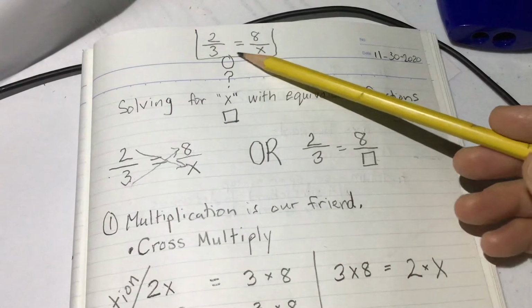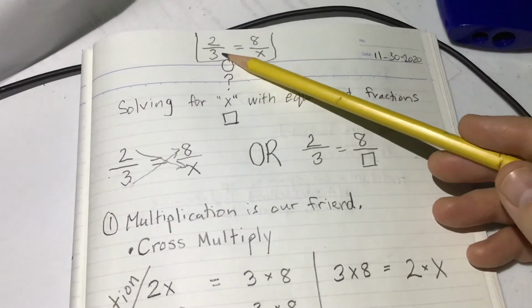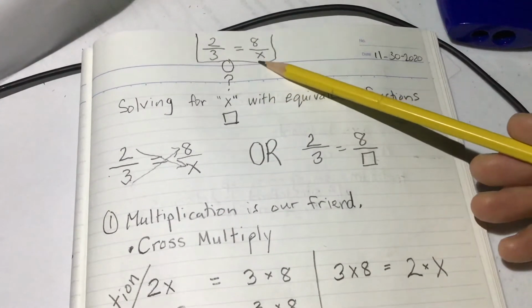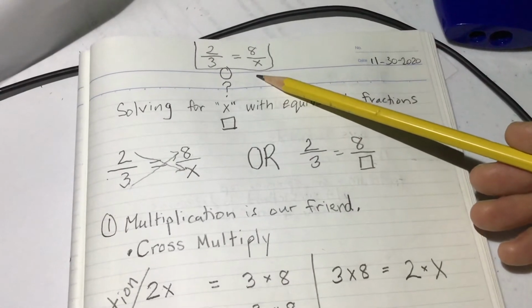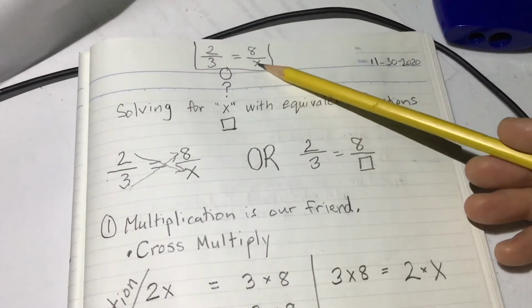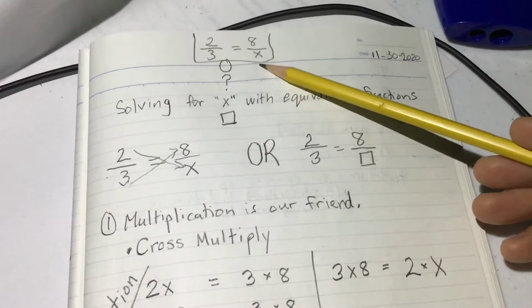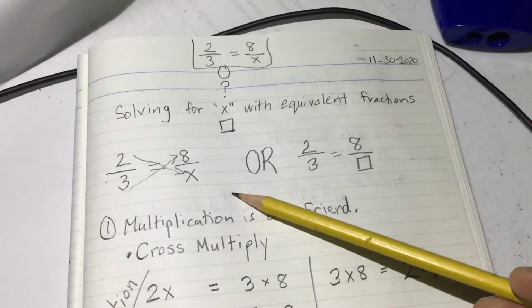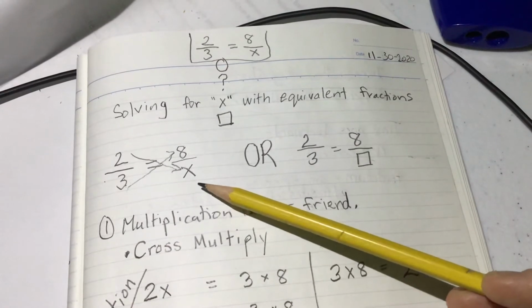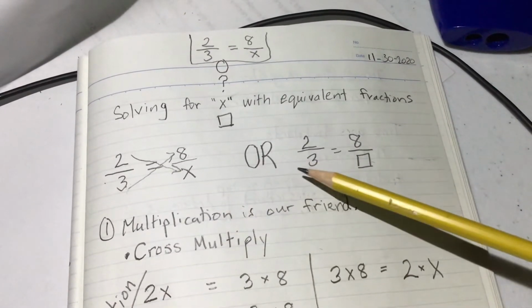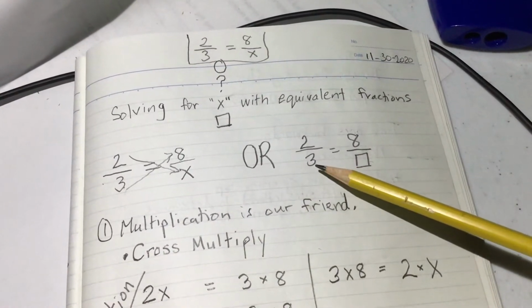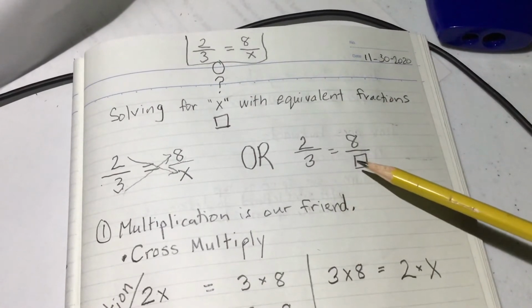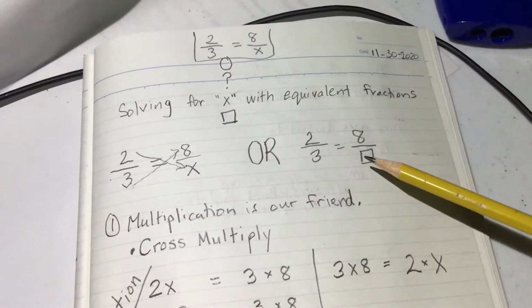So if we have two fractions that look like this, 2/3 equals 8 over x, we want to solve for x. We want to figure out what x is. I have it rewritten here as well. I'm going to demonstrate in just a moment. You could also rewrite it 2/3 equals 8 over blank, if that helps you.